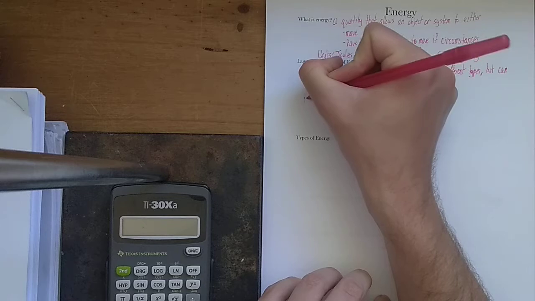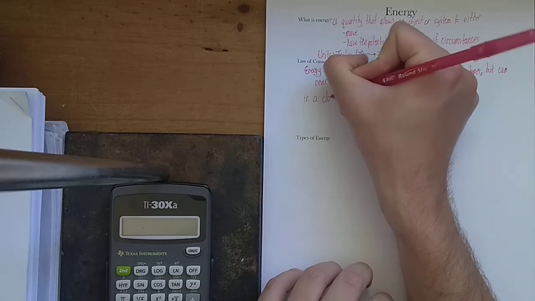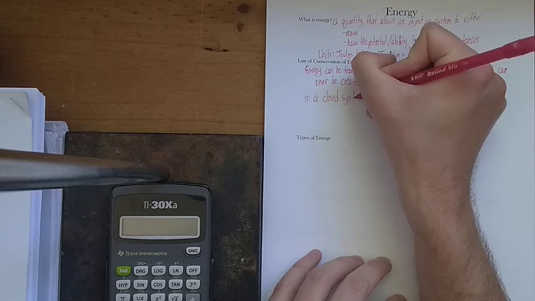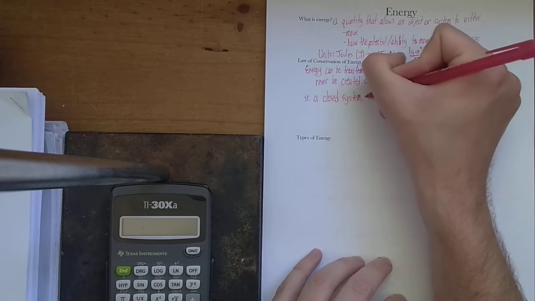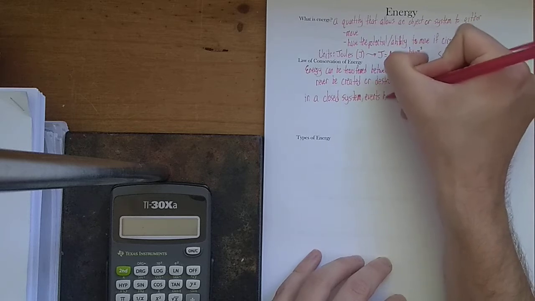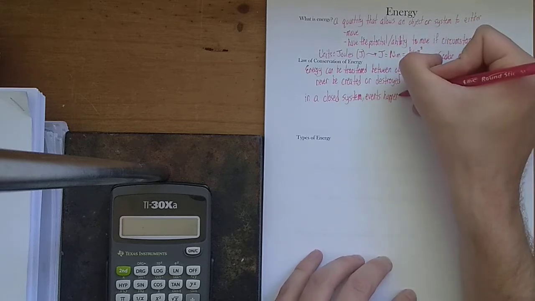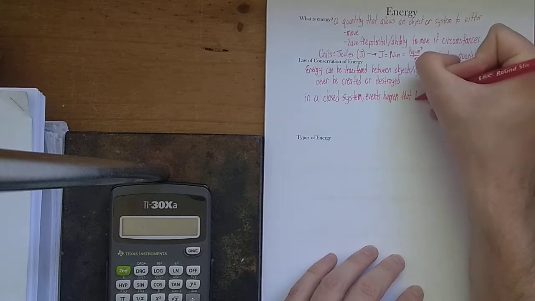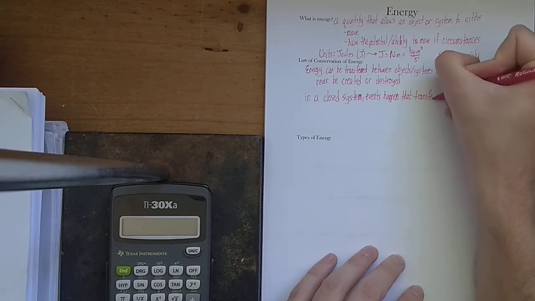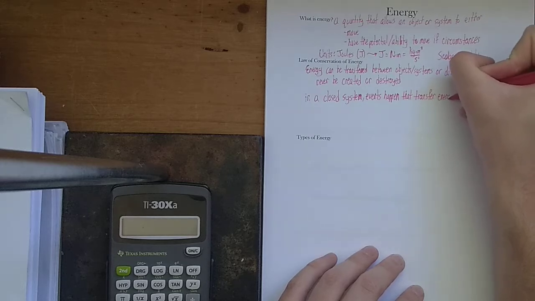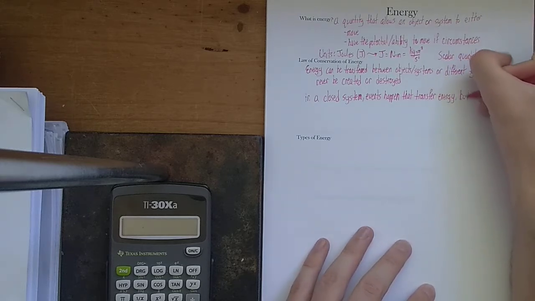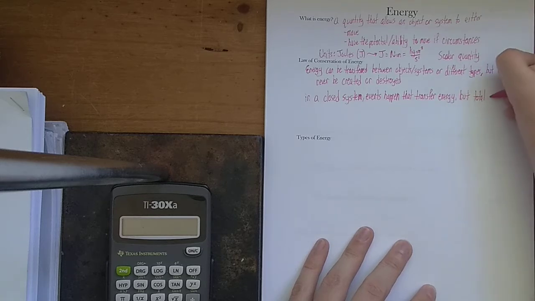Now, on a smaller level, we can actually look at systems, and we can say that in what is called a closed system, events, or just things happen, events happen that transfer energy, but the total energy doesn't change.